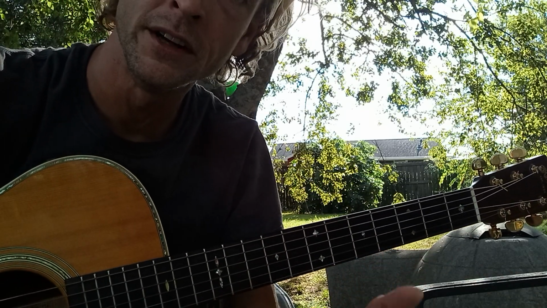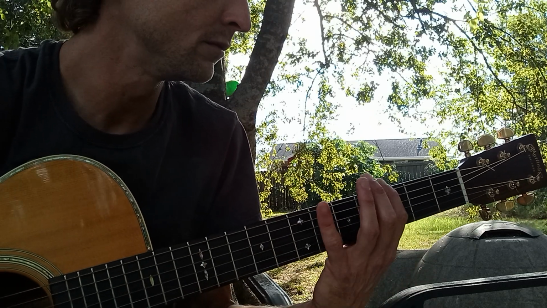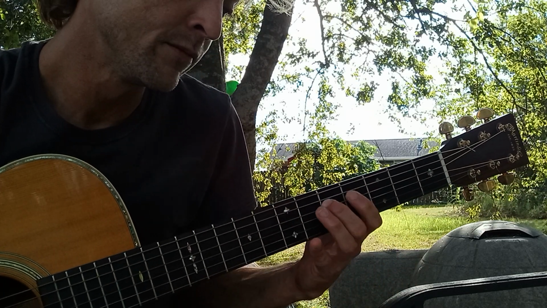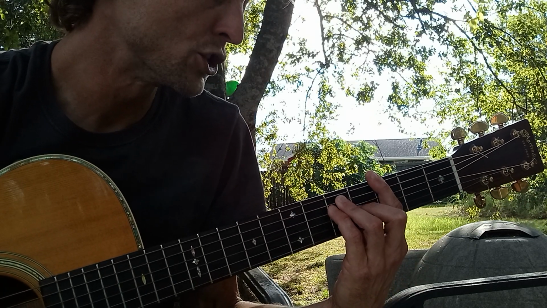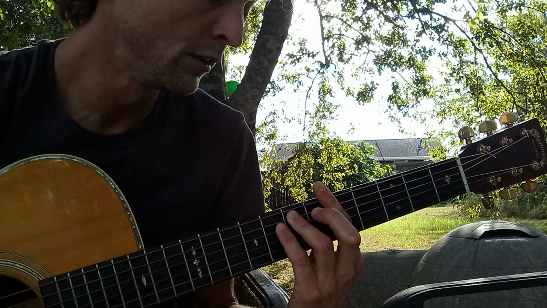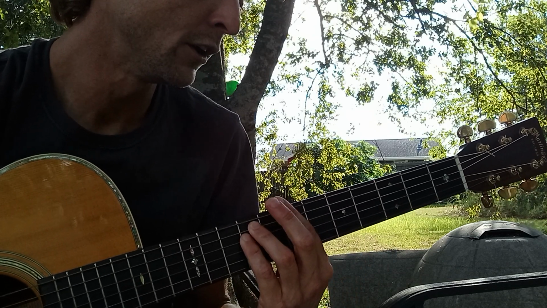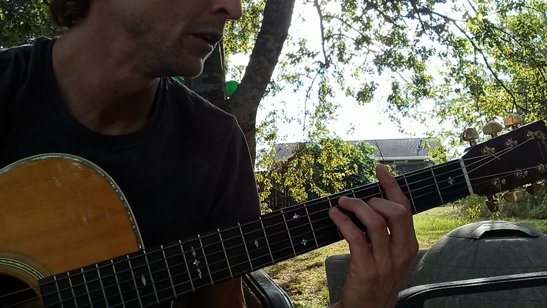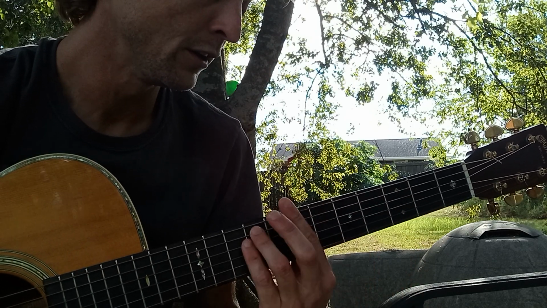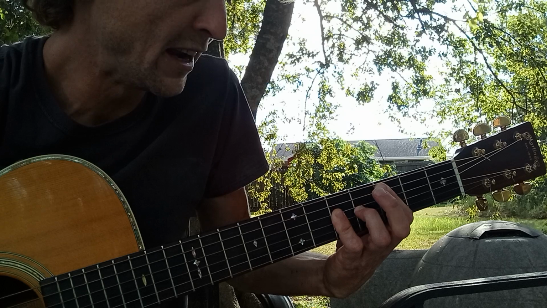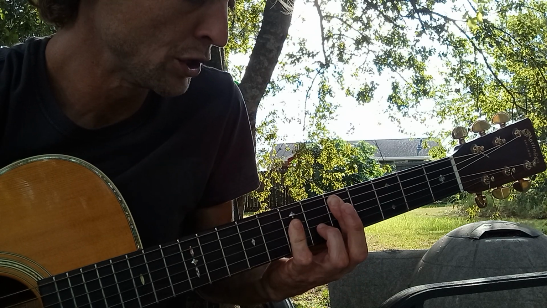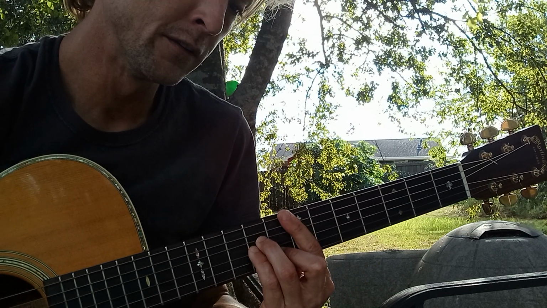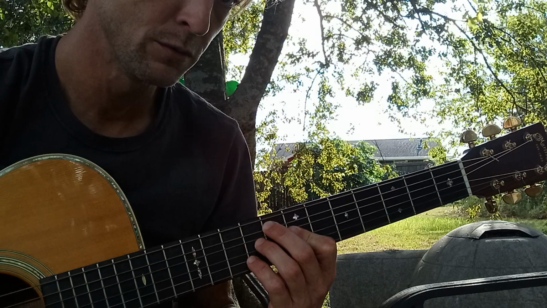And starting from the 1 or the tonic, it would go major, minor, minor. Notice we're following the pattern of that 3-note per string scale. Major, minor, minor, major, major, minor, and then diminished, which I use this shape.